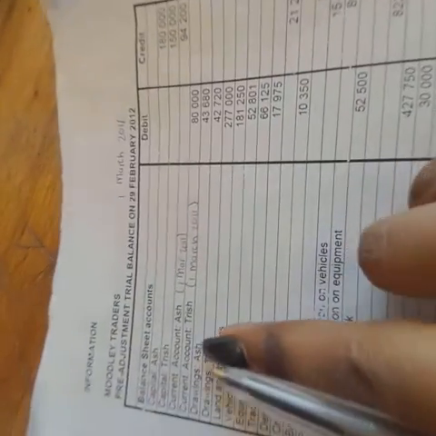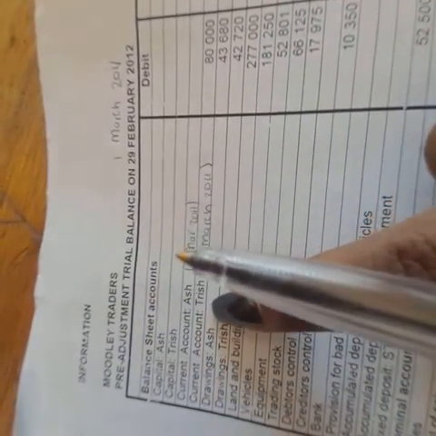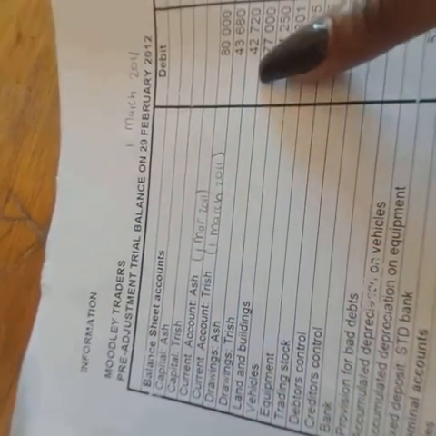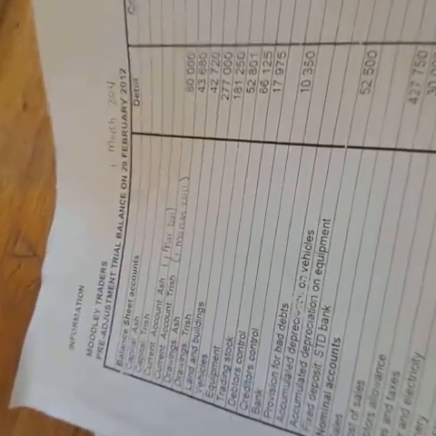Then we look at drawings, right? For you to be able to get the drawings, they did not say anything in our additional information, but what we can do is look at our trial balance. So our trial balance says the drawings was what? For Ash, how much was it? It's 43,680, and for this one it's 42,720, right? So that is the drawings.